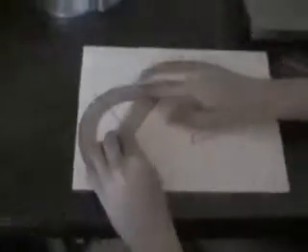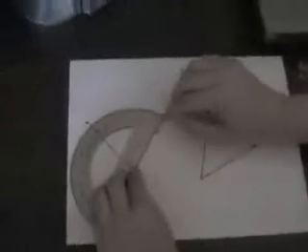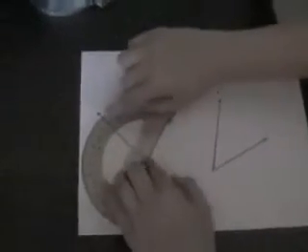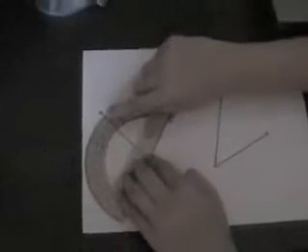Let's practice, okay? Here, I take my centerpiece and place it on my vertex again, and I start from the 0 and measure up to find that this angle is about 73 degrees. Now let's go to this next one.